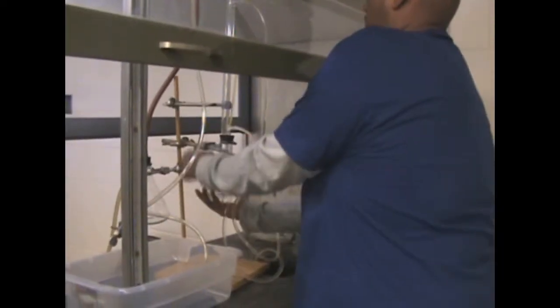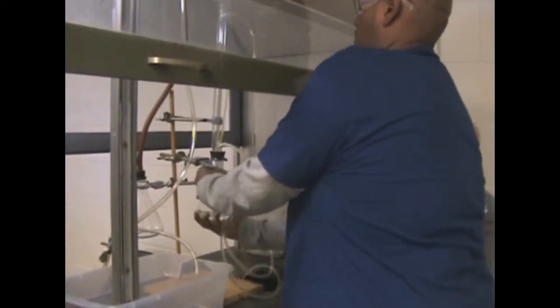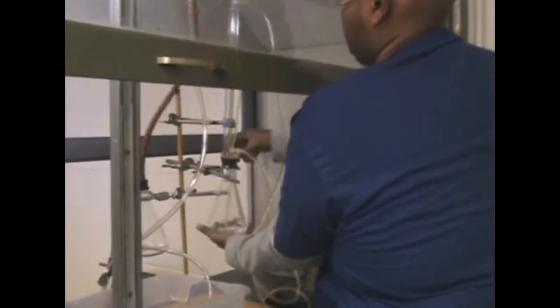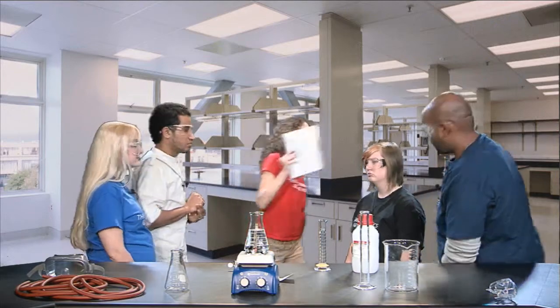That's right. Its flash point is only 11 degrees Celsius, which means that at normal conditions, this chemical forms an ignitable vapor. As an extra precaution, we'll perform this experiment in a well-ventilated hood to prevent vapors from accumulating in the lab. Could you show us the apparatus you will use? Sure, let's check it out.